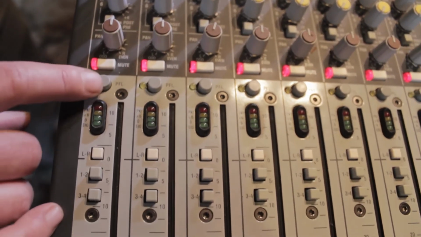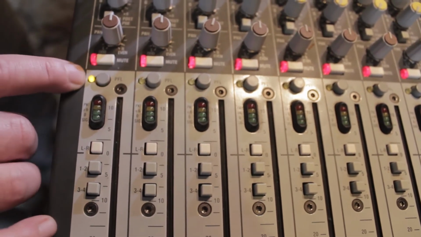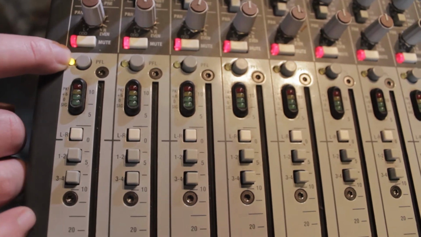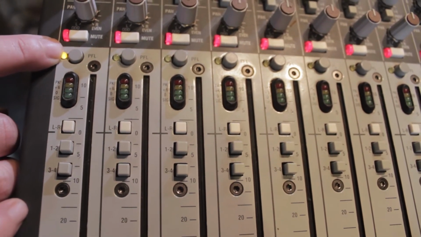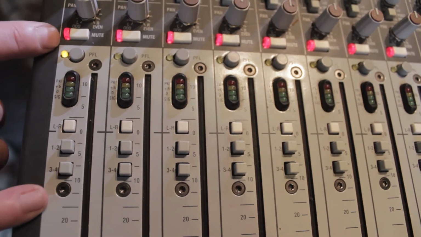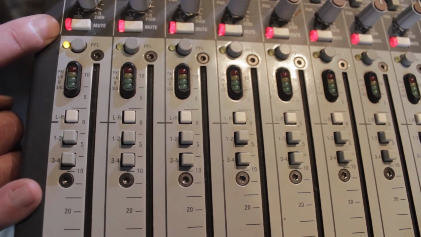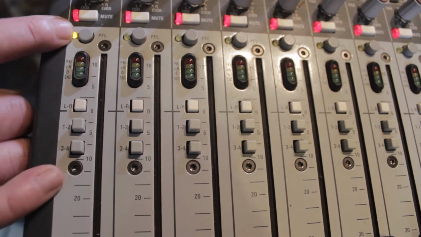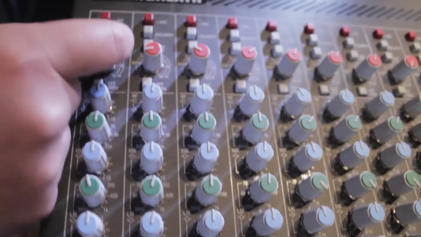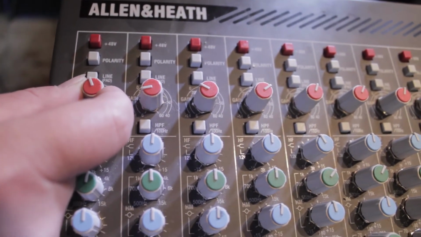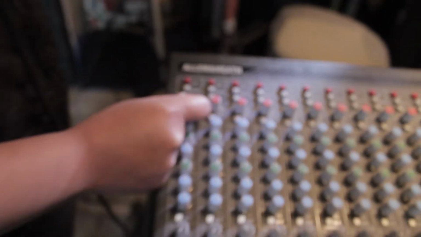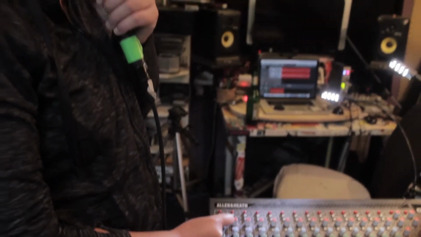Here we have our PFL button, which means pre-fader listening, so that we can listen to our signal in our headphones while the fader is down. For example, we're going to do it now. So we press the PFL, we go to our main door that we need to open, because we want to go out of the room, but we don't know how much. So first we can look now. And nothing is happening.